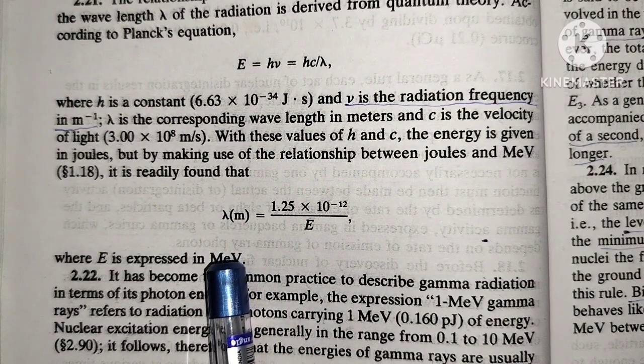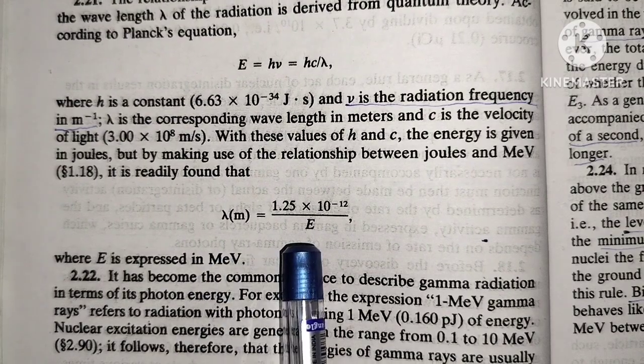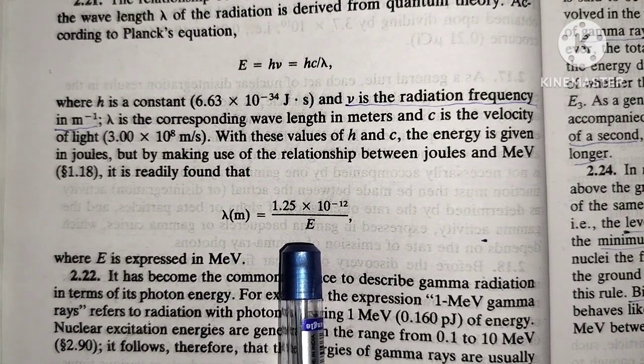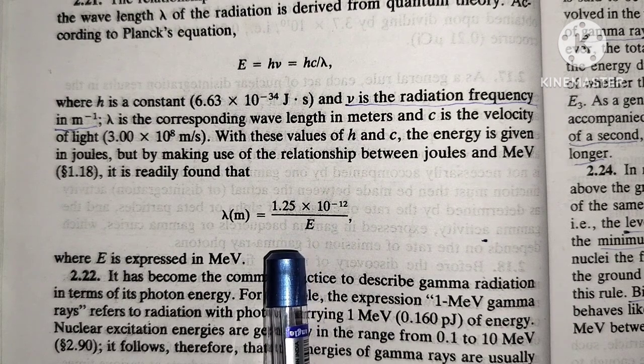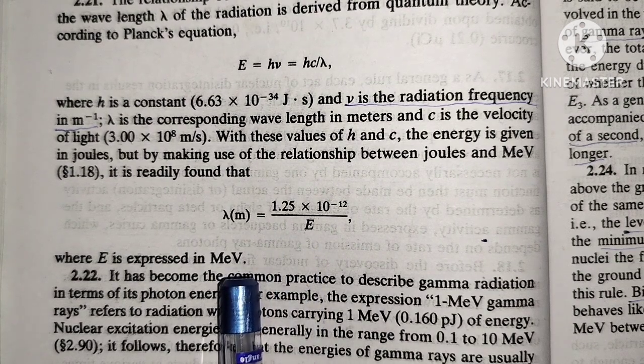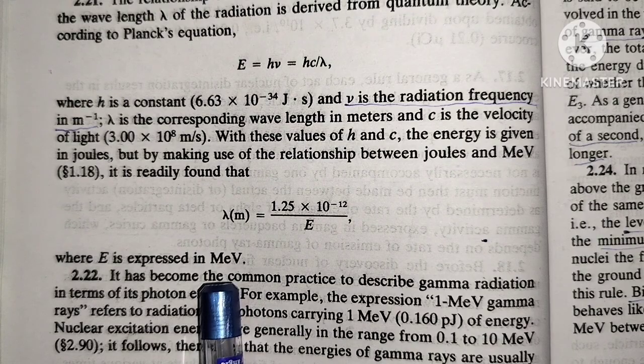It can be anything. But here I am using energy of a gamma ray or electromagnetic wave in mega electron volt. So if mega electron volt energy is there, it must be a gamma ray.